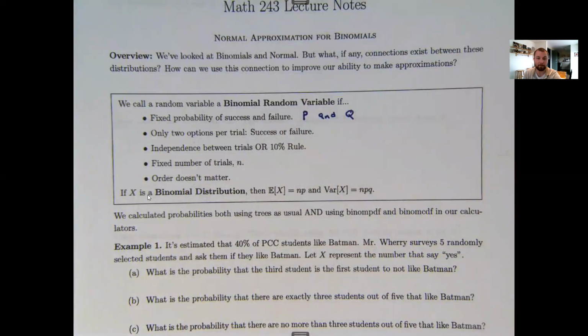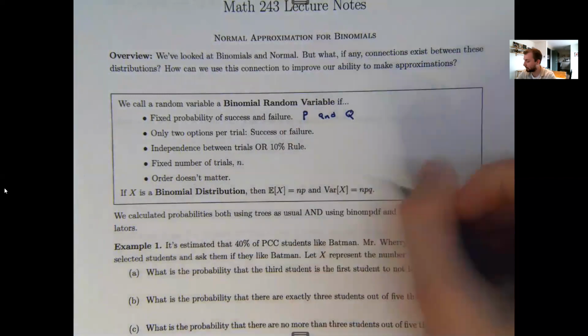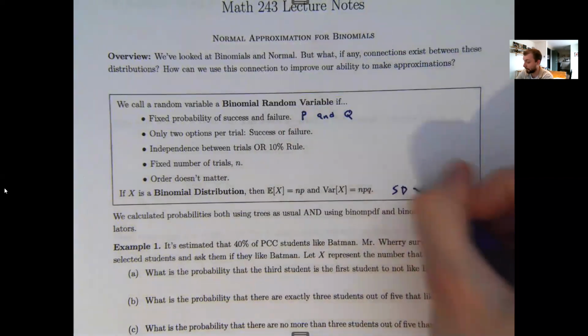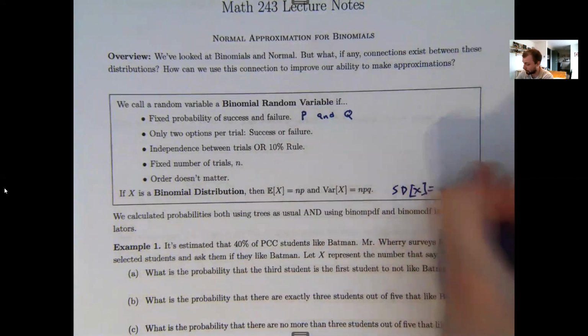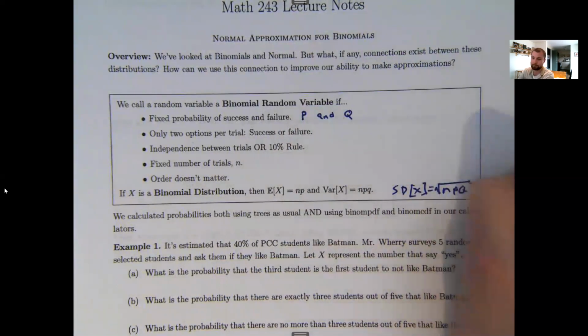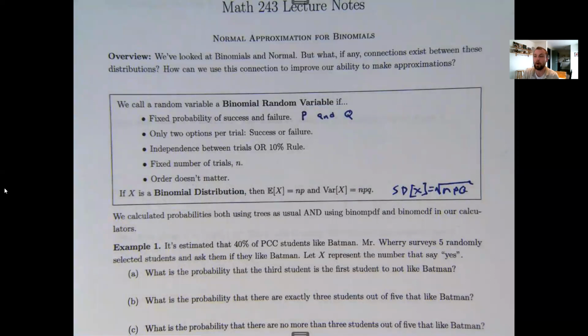We found that for a binomial distribution, the expected value is N times P, and the variance is N times P times Q. If I wanted the standard deviation, and I will, that's the square root of N times P times Q. The standard deviation will always be the square root of the variance.